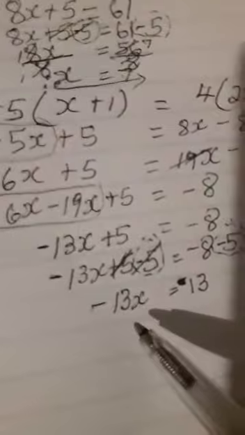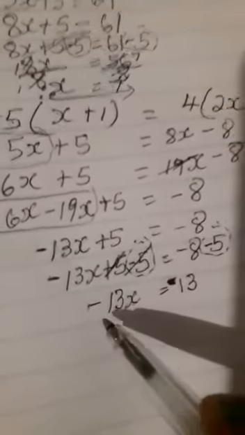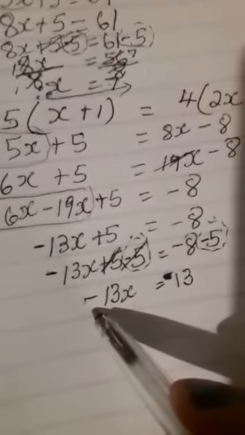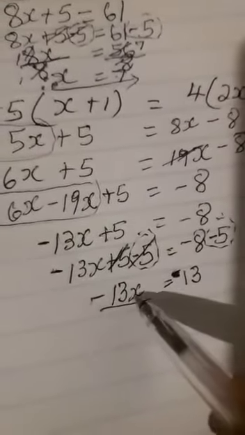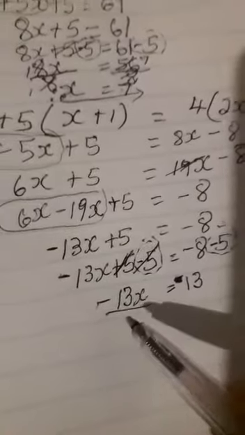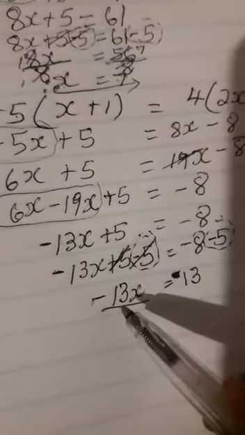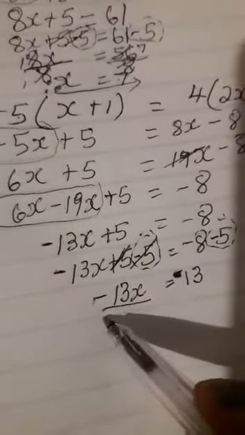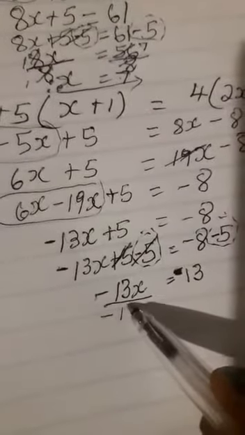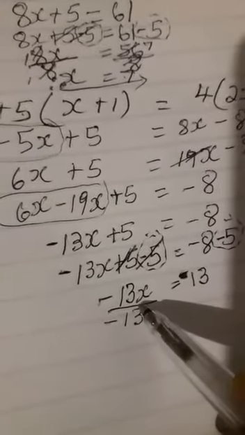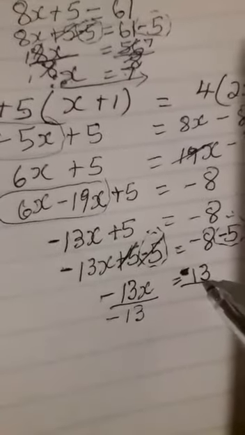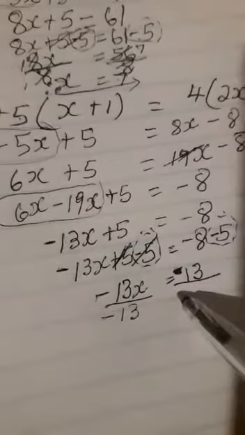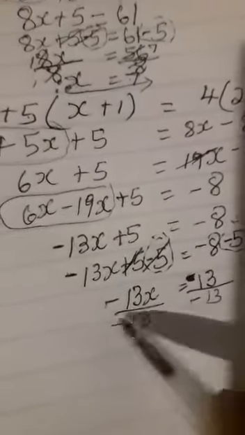Then now we want the value of x. What shall we do now? Let's find the multiplicative inverse of negative 13x. The multiplicative inverse of negative 13x is negative 13. What you have done on the left hand side must also be done on the right hand side. You also divide by negative 13.